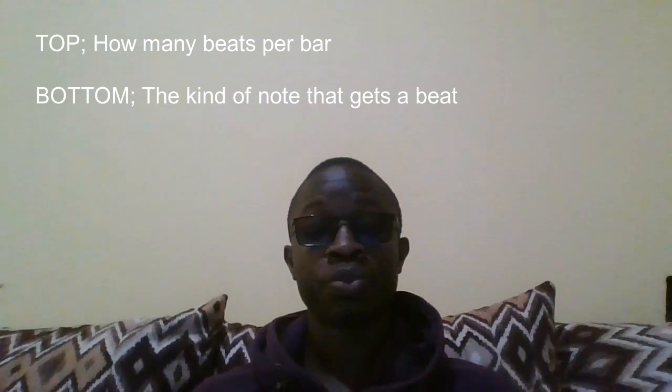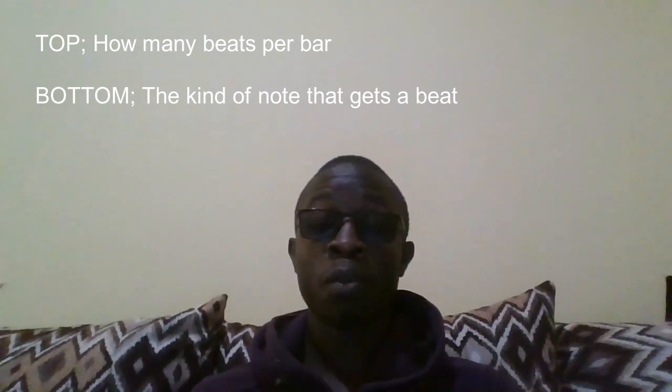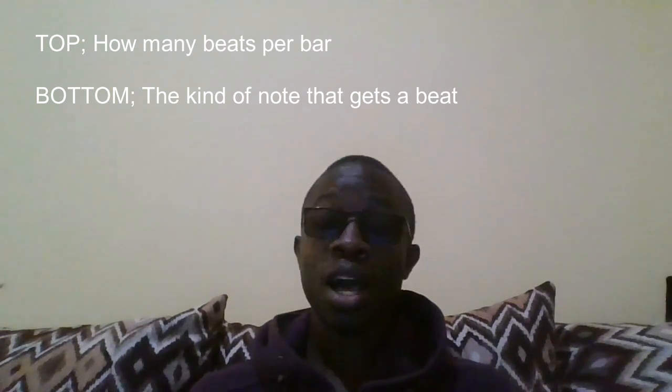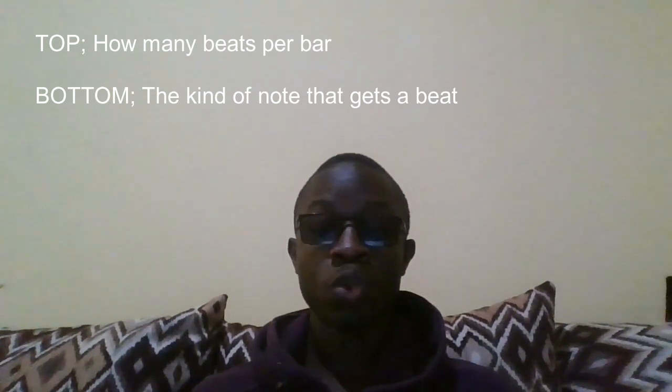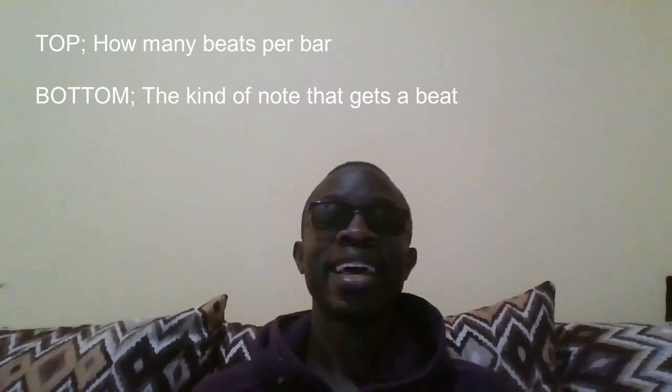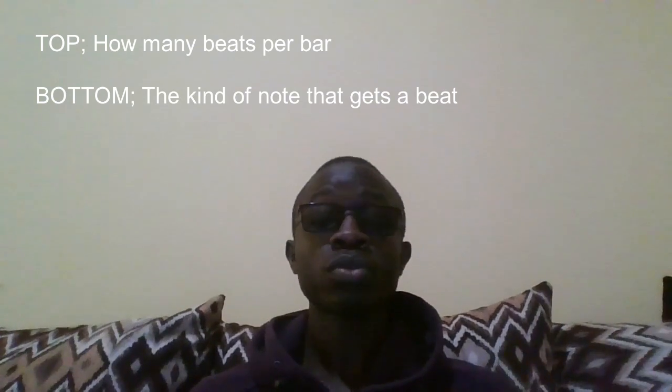The time signature consists of a fraction. It is written in fraction form and it appears at the left of the staff immediately after the clef symbol and the key signature symbol. It's written in the fraction format where the top number represents how many beats to count per bar, and the bottom number of the time signature tells you the kind of beat to count, or the kind of note that gets a beat.